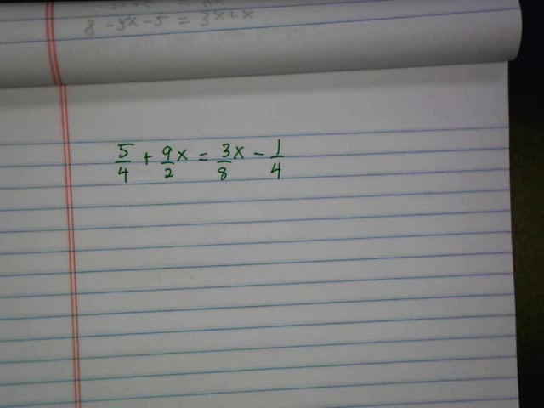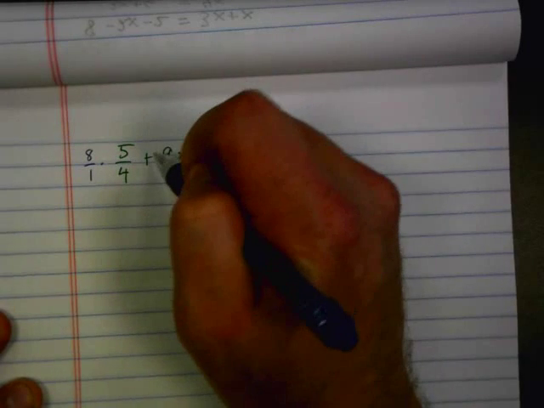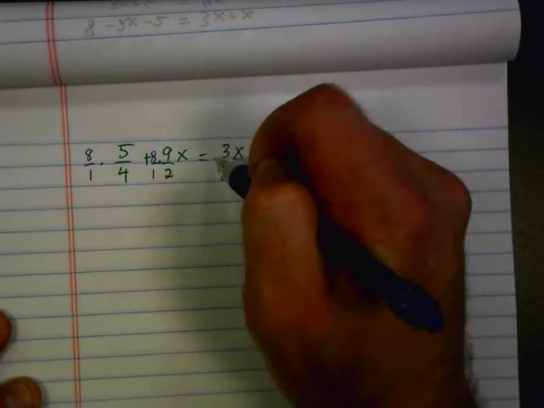Except I have an idea to make my life a whole lot easier. What I do when I see an equation, and my equation has a whole bunch of fractions like this one, is I look for the common denominator. What's the common denominator? 8 would be the common denominator, right? What I'm going to do is take every single piece and multiply it by 8.